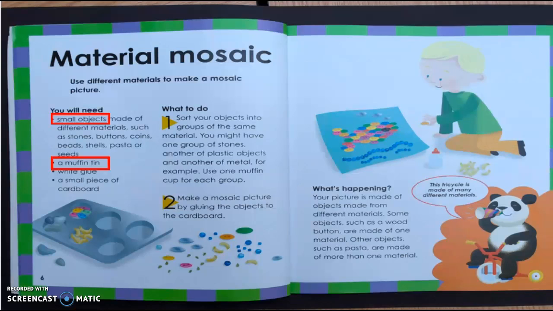Today, with your buddy, you're going to look at that same passage, but I want you to find different key details. So pause the video and find different key details.